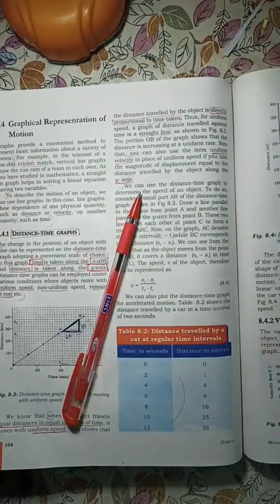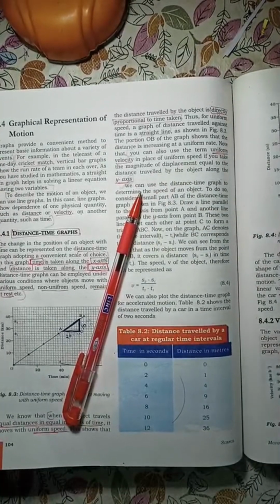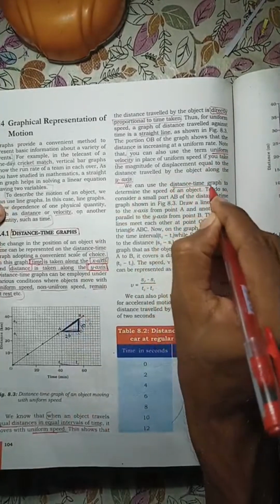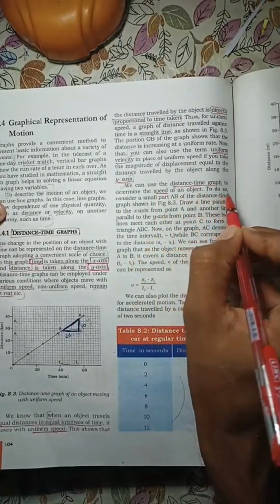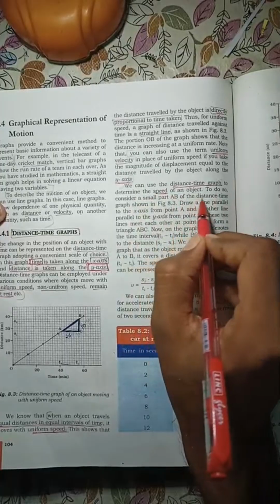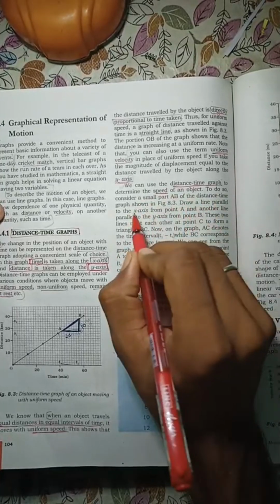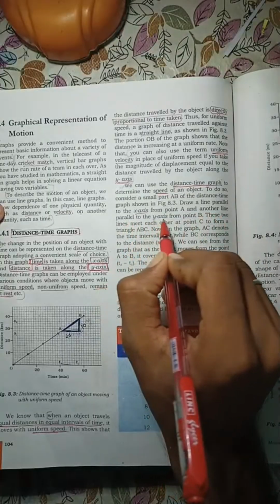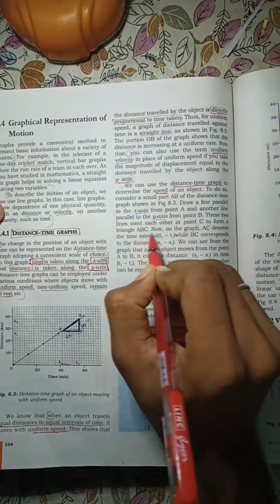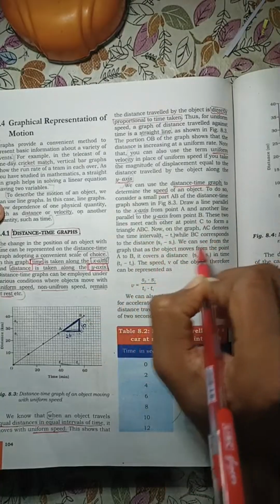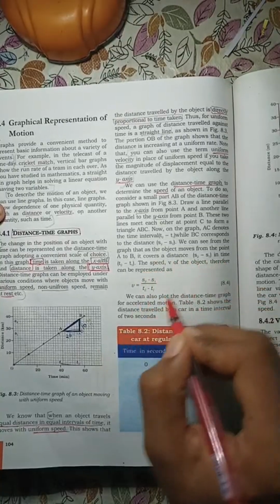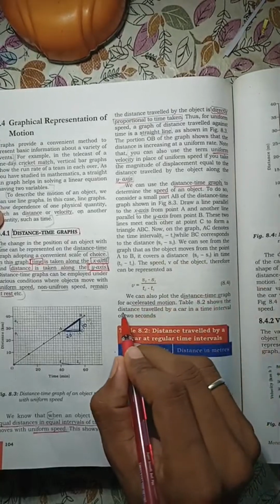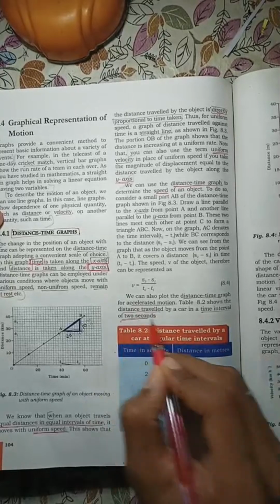We can use the distance-time graph to determine the speed of the object. To do so, consider a small part AB of the distance-time graph. Now draw a line parallel to the x-axis and another parallel to the y-axis to meet the graph. The speed is the distance divided by the time interval.